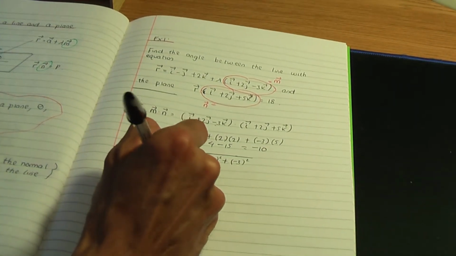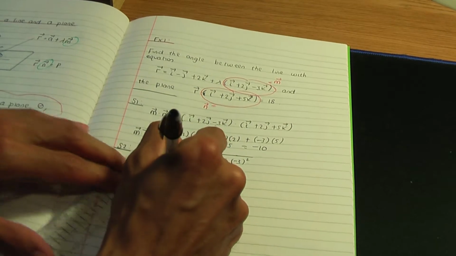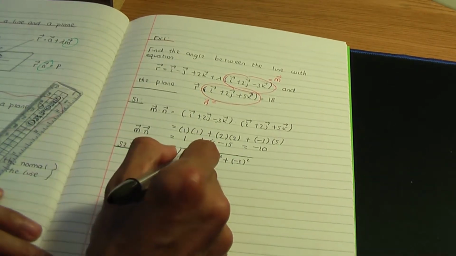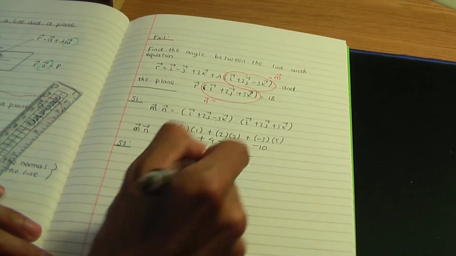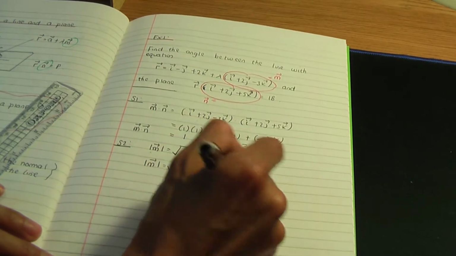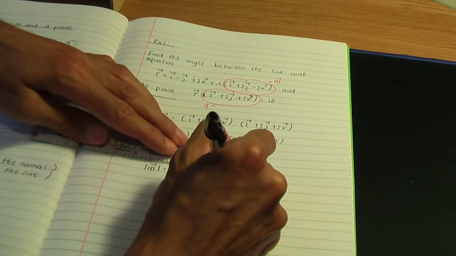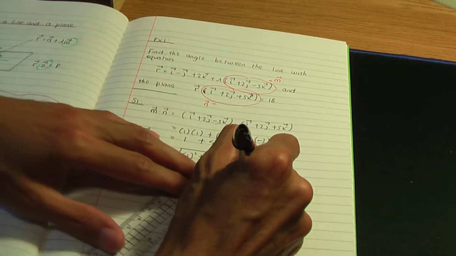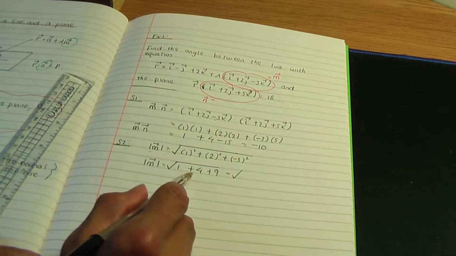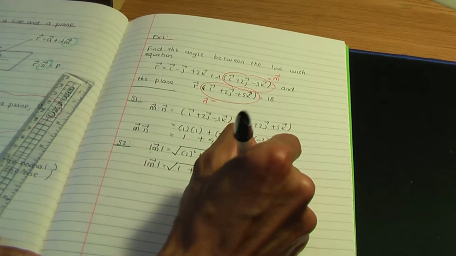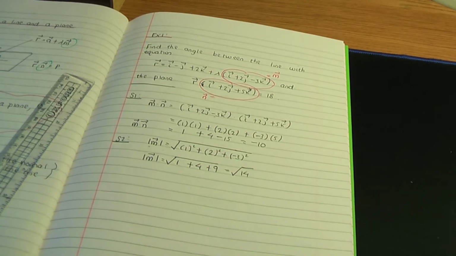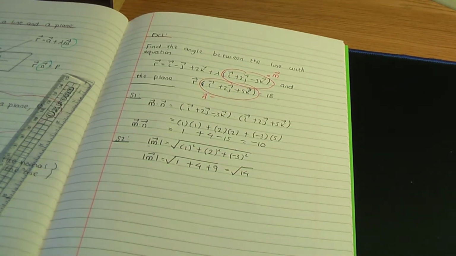Further to that, 1 squared is 1, 2 squared 4, minus 3 squared 9. So I'm going to leave this as root 14. I'm going to leave it as a root. Okay, that is the modulus of m.